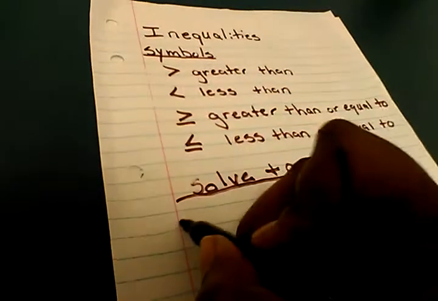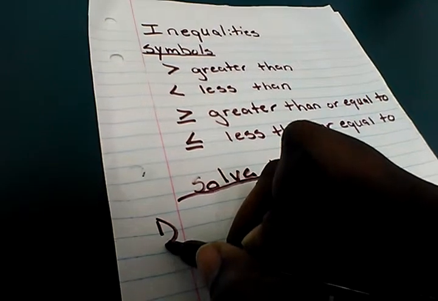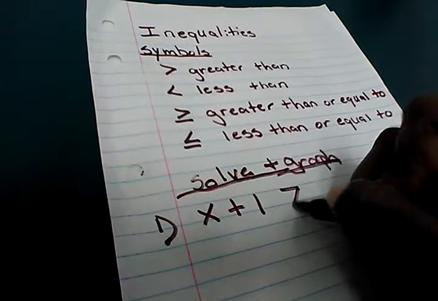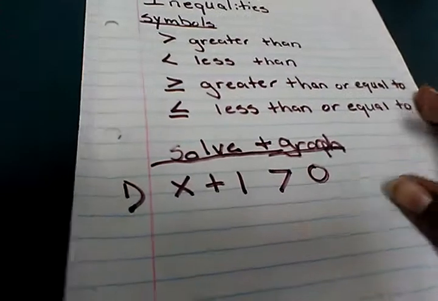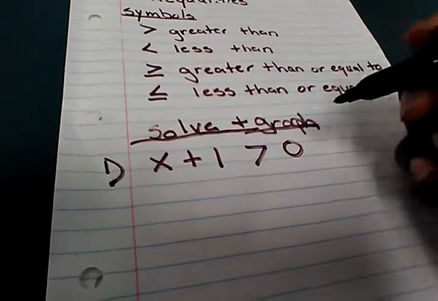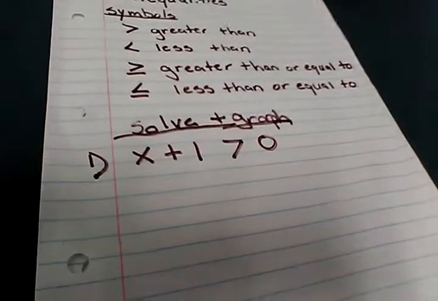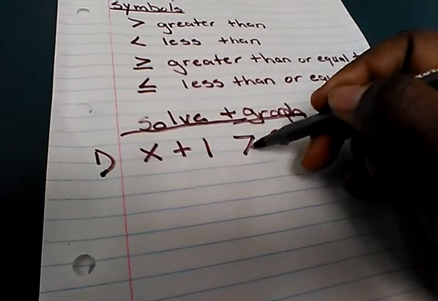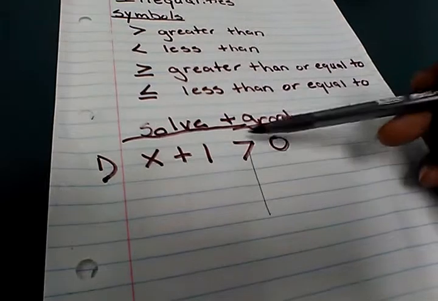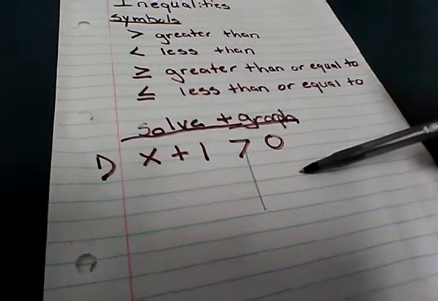So here's our first problem. Let's say we have x plus 1 is greater than 0. Now, just like we've said before in class, I like the split because I think the split helps you guys understand things a little bit better. What I mean by the split is let's split this inequality in half according to the inequality symbol. So this is one side of the inequality, this is the other side of the inequality.